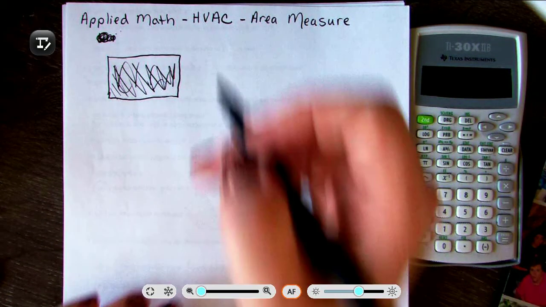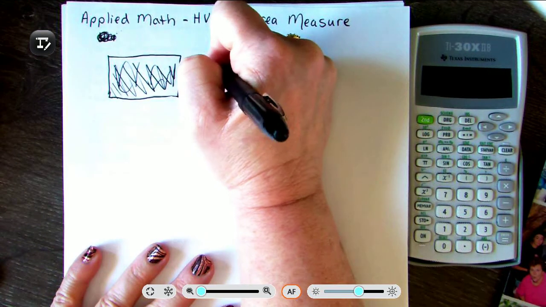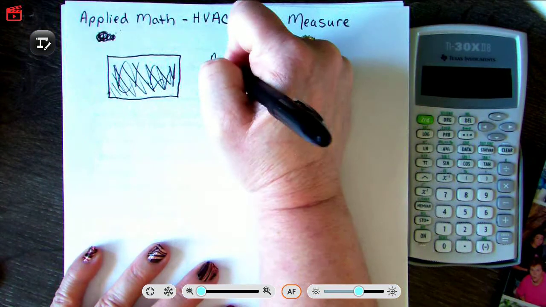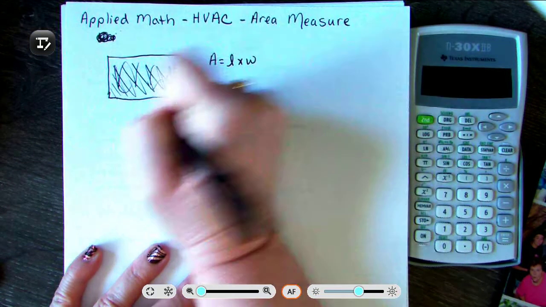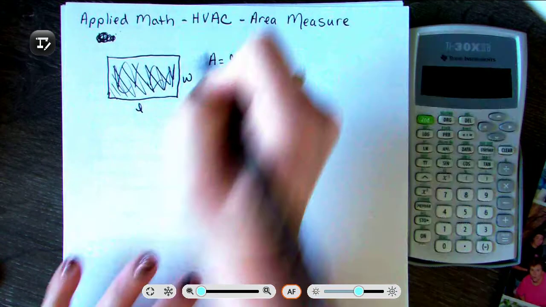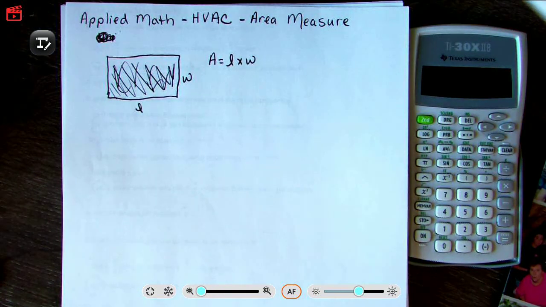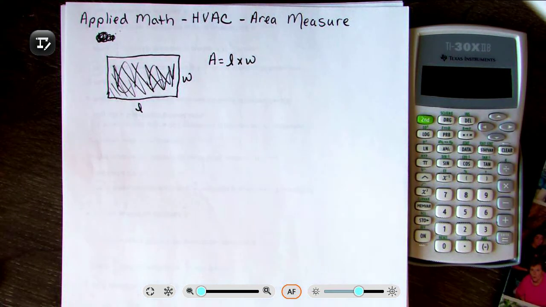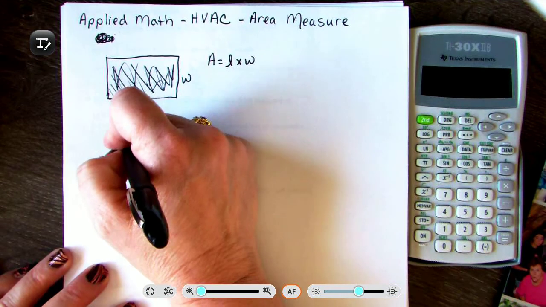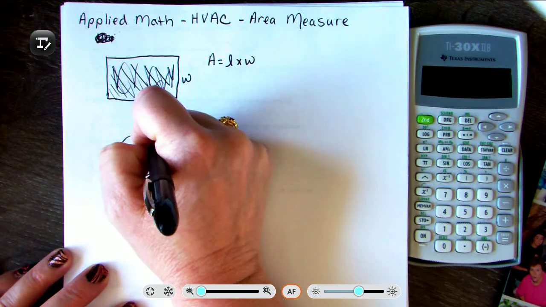One is for a rectangle, and the area of a rectangle is your length times your width, so one dimension times the other dimension. And you do want to be a little bit careful to make sure that those dimensions are in the same units. So if one is in inches and the other is in feet, you want to make sure that they match up.